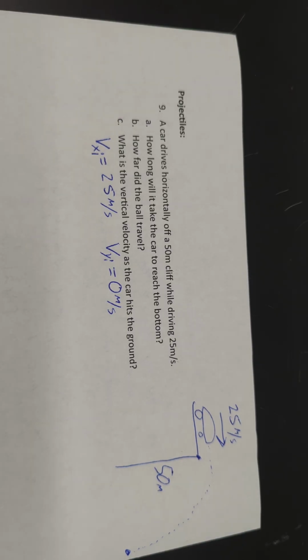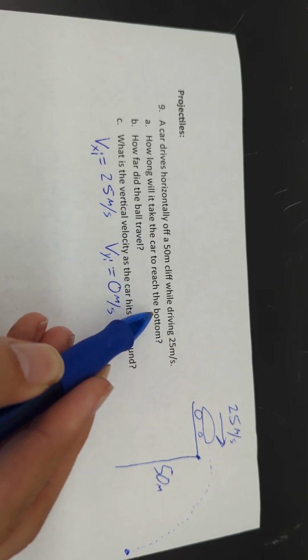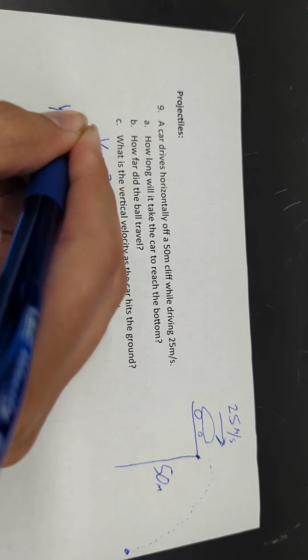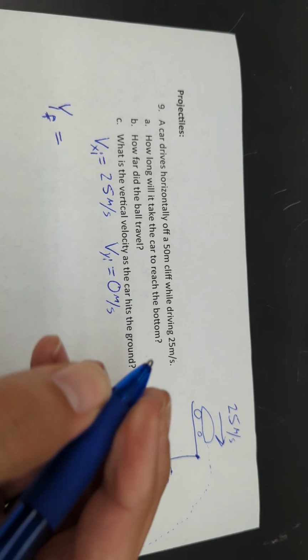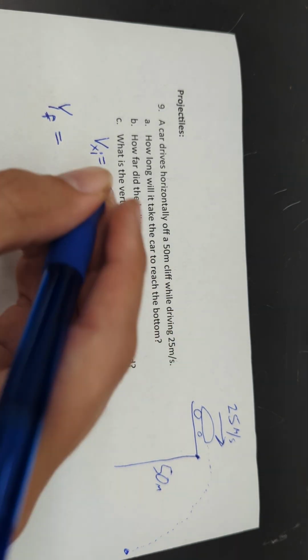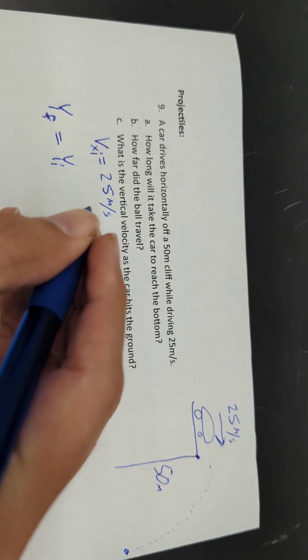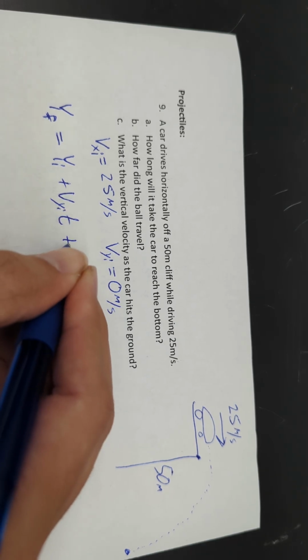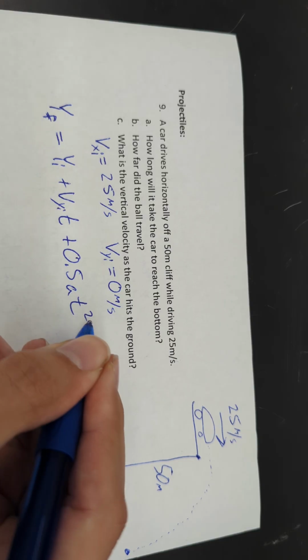So from here, I'm going to write the equation I'm going to use to solve for how long it takes for the car to reach the bottom. I'm going to use Yf, your final height, equals Yi, your initial Y position, plus Vyi t plus 0.5 times acceleration t squared.